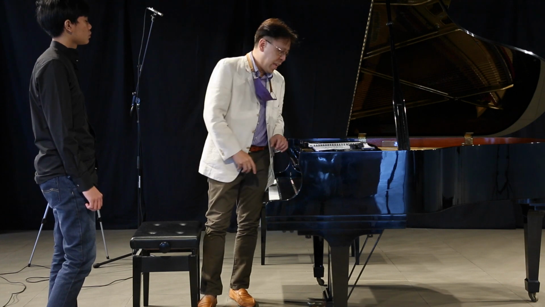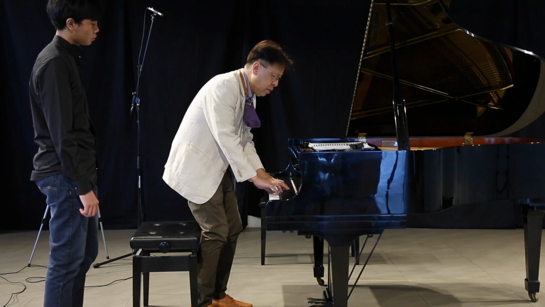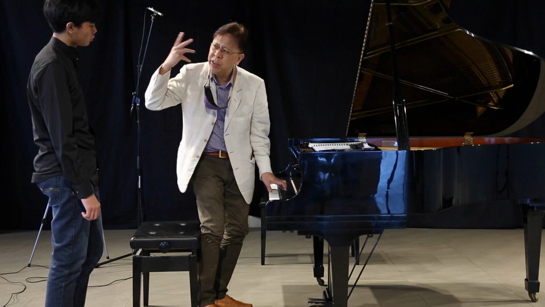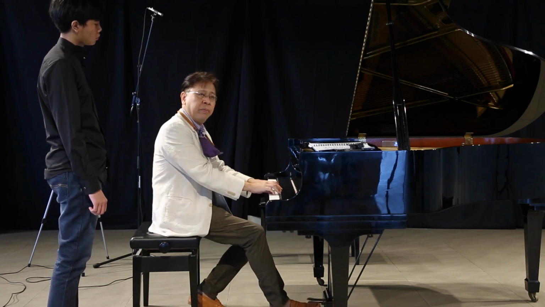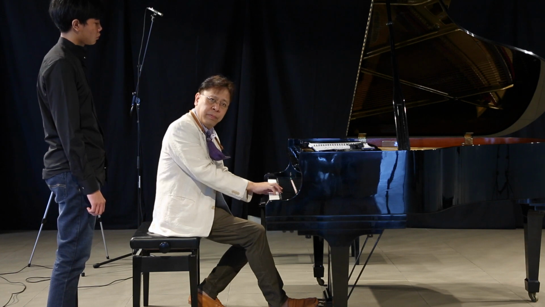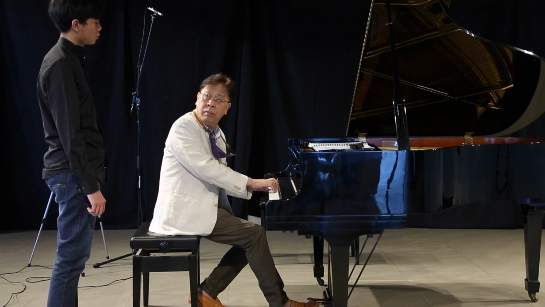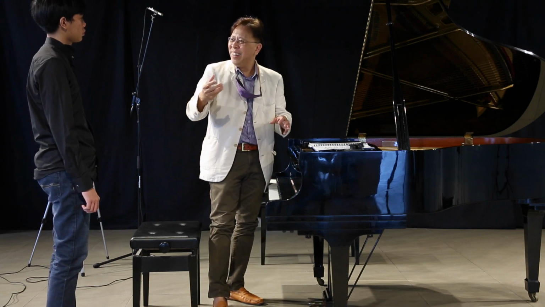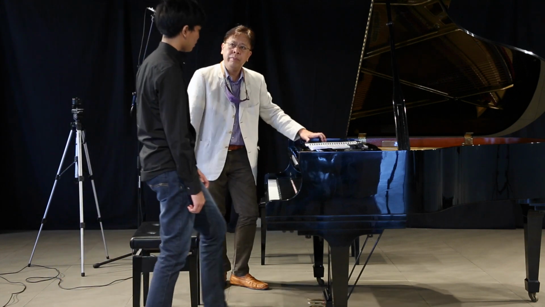Things like that. And also, look at this. If you don't pedal here, it's dry. You hear the dryness, right? Even though you're playing legato, you hear the dryness. But look at this. See? It has color. Understood?